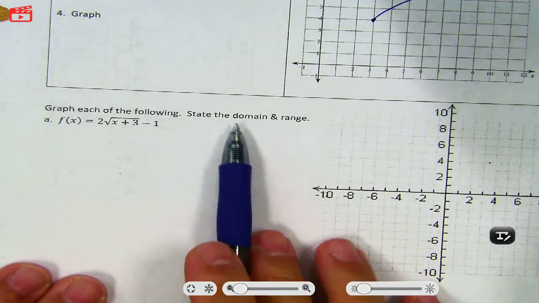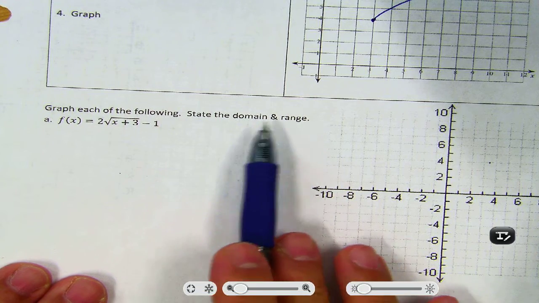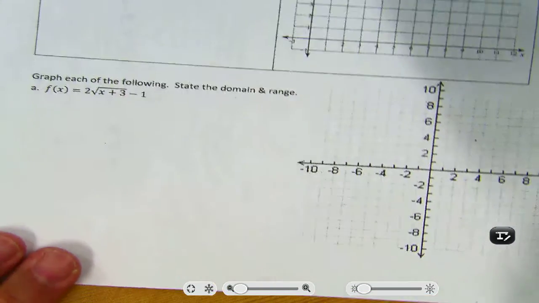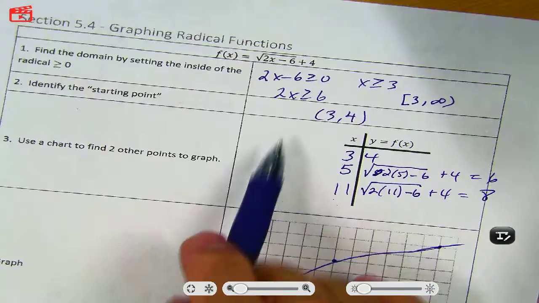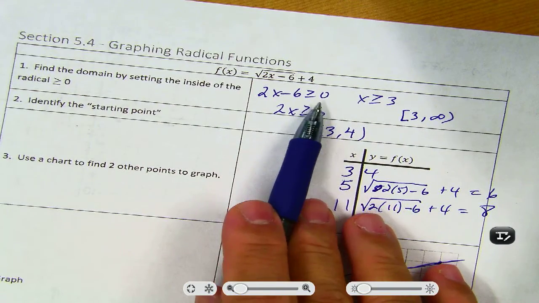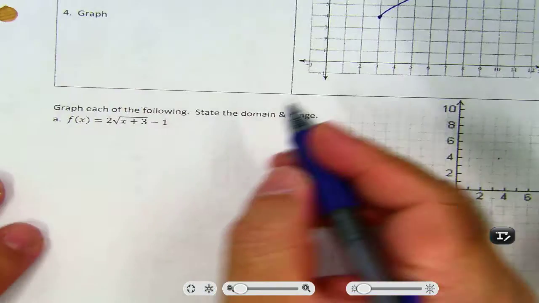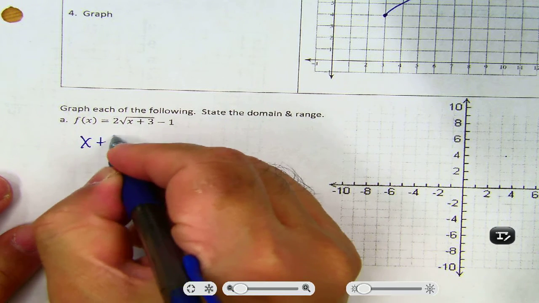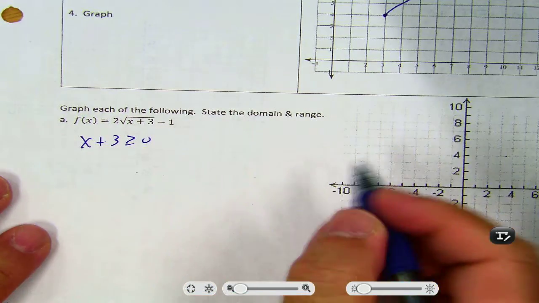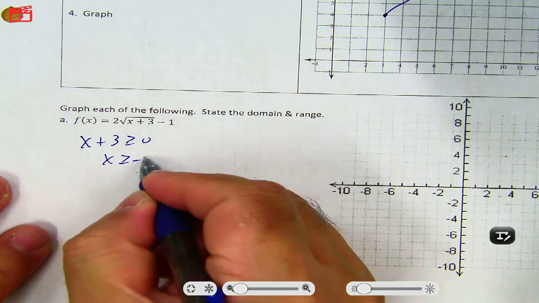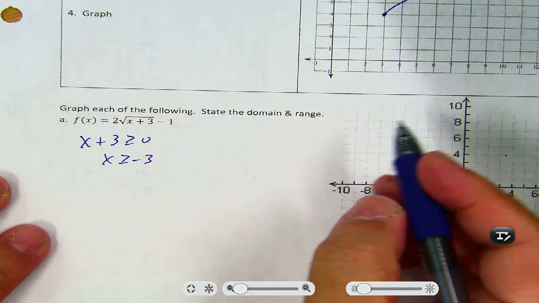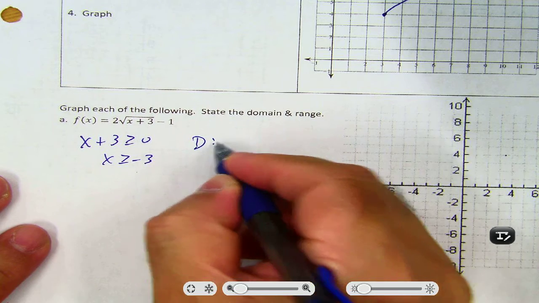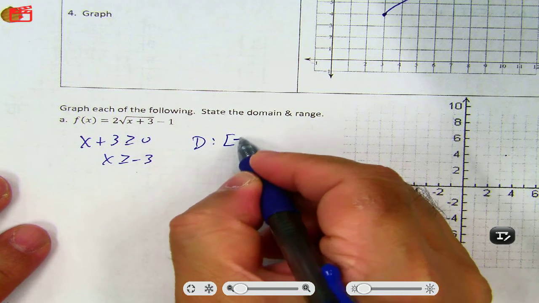Alright. Note the directions. It says state the domain and range. So first we start with the domain. So we're going to start with this part. That would be x plus 3 is greater than or equal to 0. So this one's easy, which is x is greater than or equal to negative 3. Okay, so my domain is negative 3 to infinity.